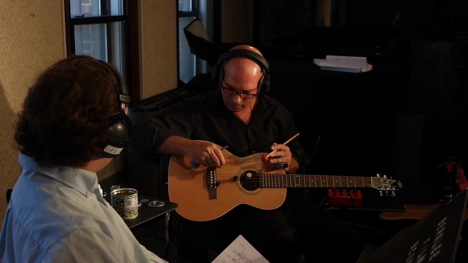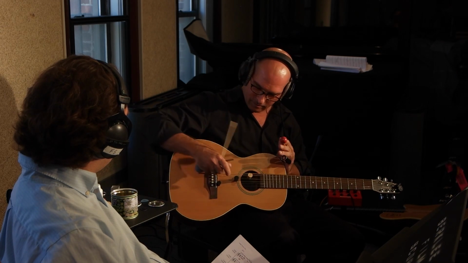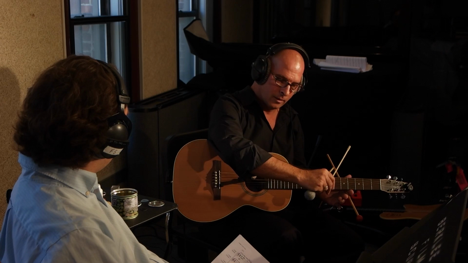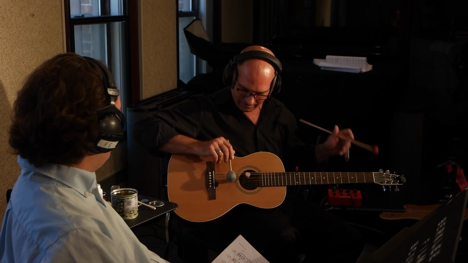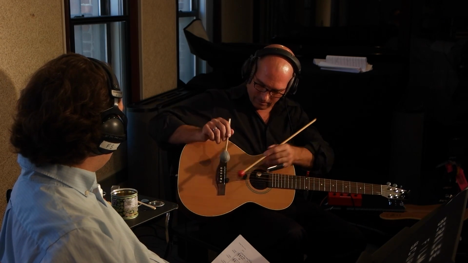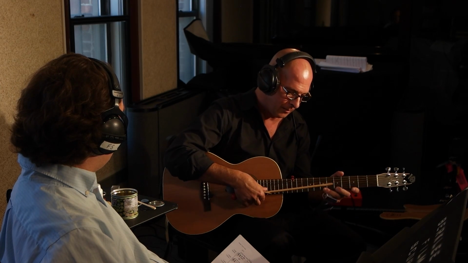Oh, I don't like that low open string, so I'm going to do this. So now we have this. And we're going to do it over here so we really get a gong. Don't touch the body of the guitar.